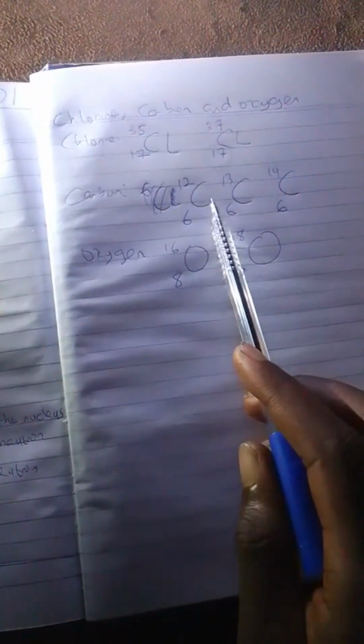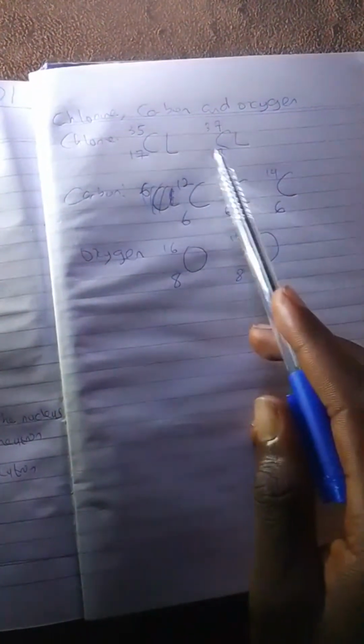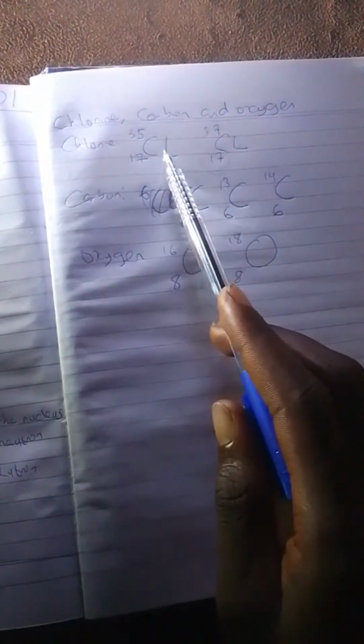Because we said earlier that isotopy is a phenomenon whereby the same elements have the same atomic number but different mass number. So with this, you should have a better understanding of how isotopy differs, using the example of each element including chlorine, carbon and oxygen.